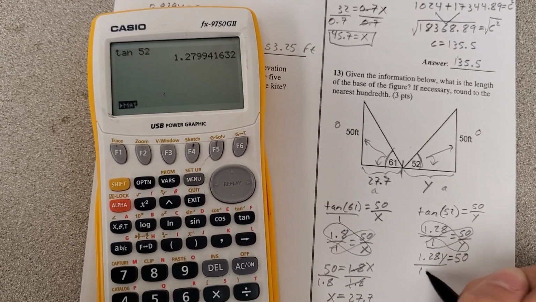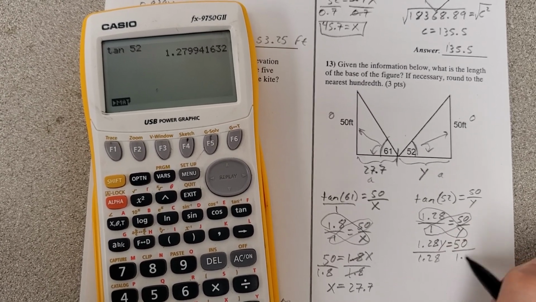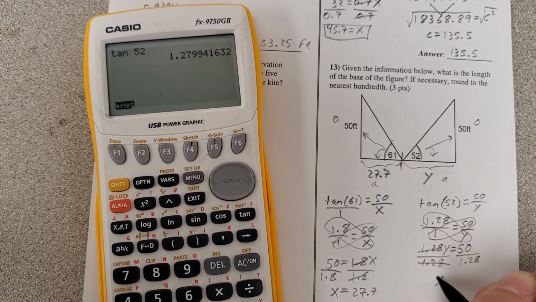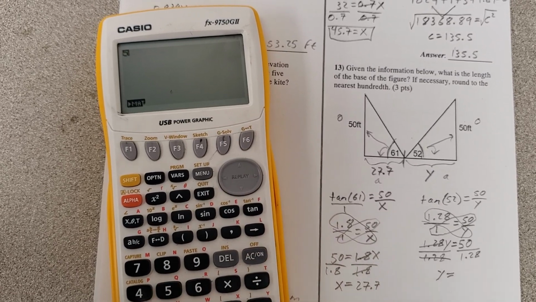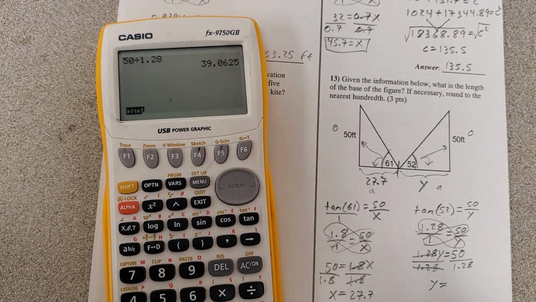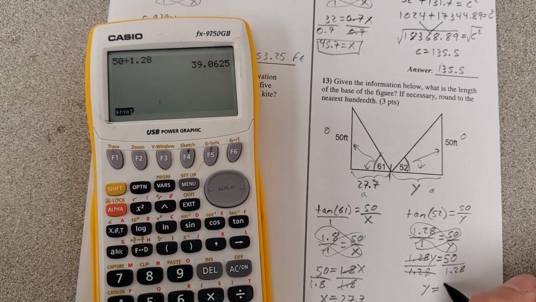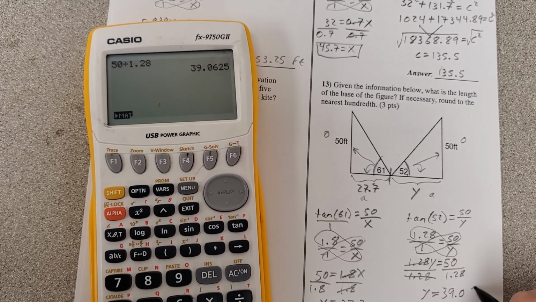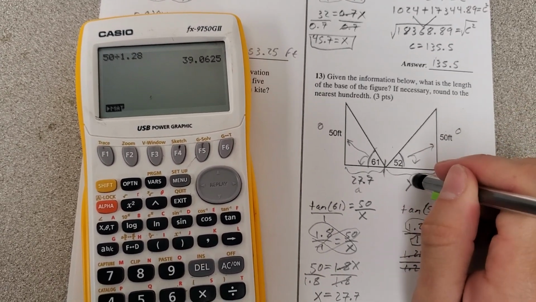Let's leave y by itself, so let's divide by 1.28, both sides. This goes away, this goes away. I'm left with y equals 50 divided by 1.28, which is 39.06. So my y value is 39.06.